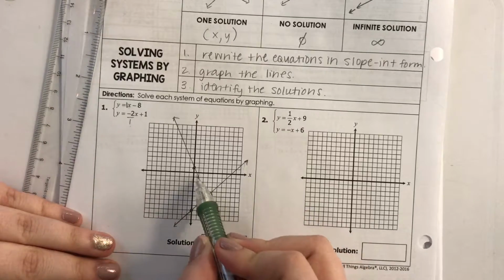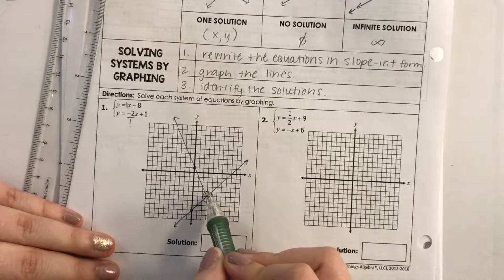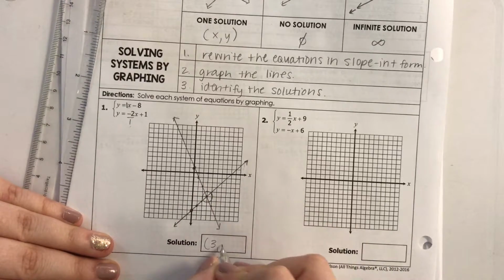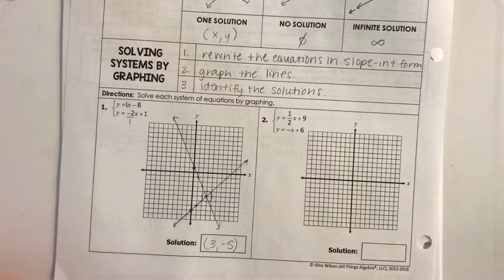So let's figure out that point. 1, 2, 3, down 1, 2, 3, 4, 5. So 3, -5 is the solution. Okay? Let's do the next one on the next page.